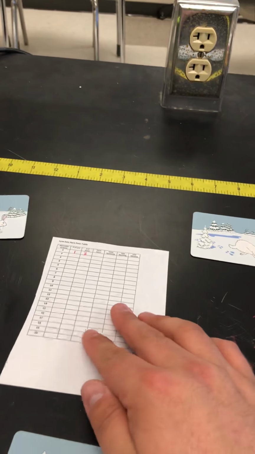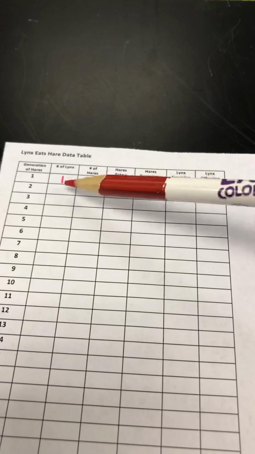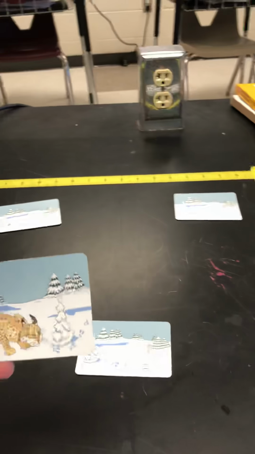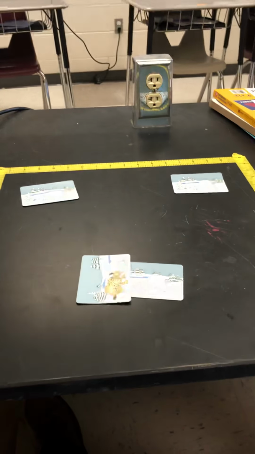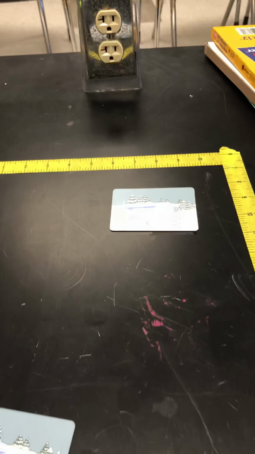So let's check out our data sheet as we go. You want to be filling this in. So our starting population of hares is going to be 3, and your starting population of lynx is going to be 1. And the way that we play this game is for every generation, you're going to take your lynx card and you're going to throw it. You get 1 throw per turn, and you have 1 throw for each lynx in your lynx population.